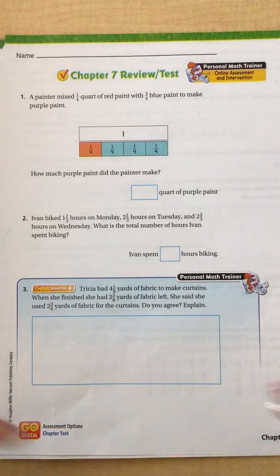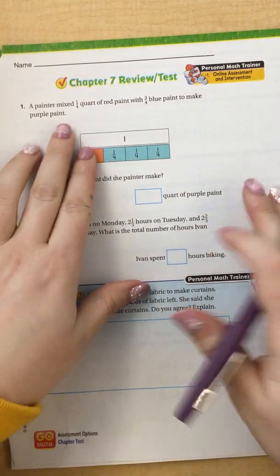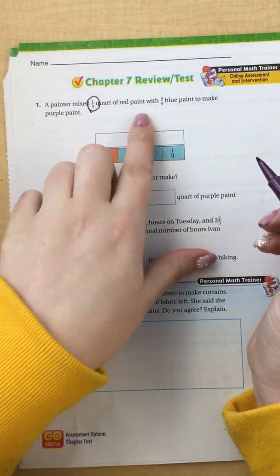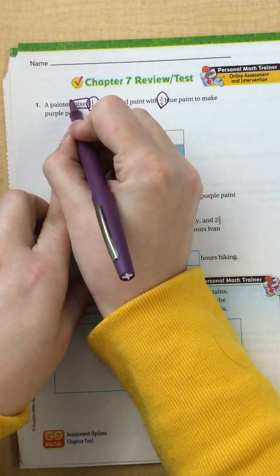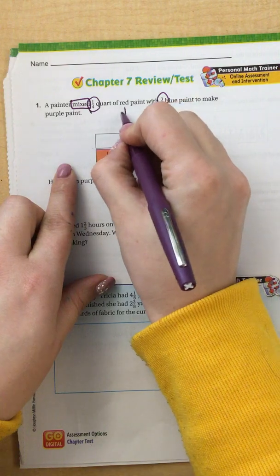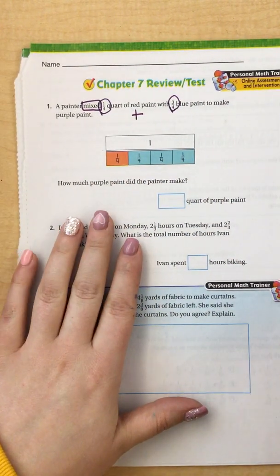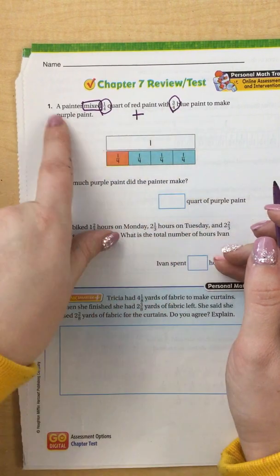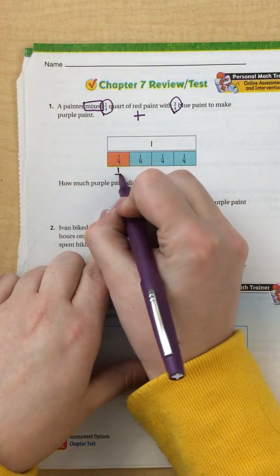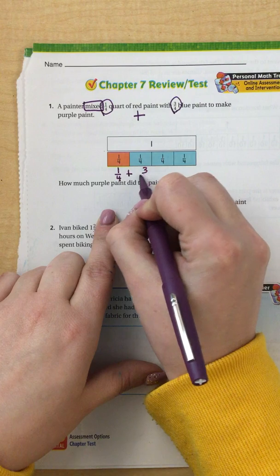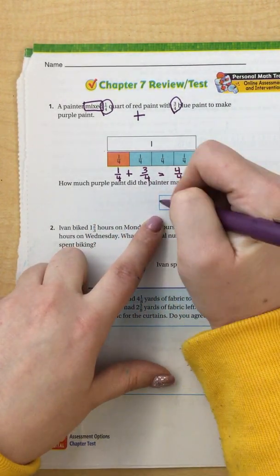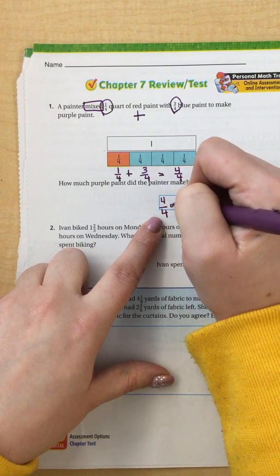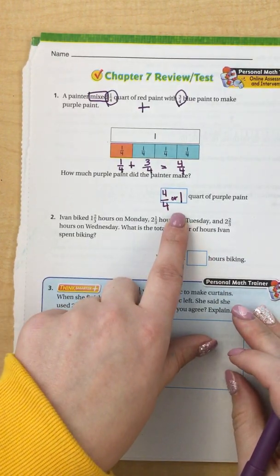This video is a review video for Chapter 7. A painter mixed 1/4 quart of red paint with 3/4 quart of purple paint. So whenever we mix something, we're putting it together, which means we're going to be adding. So we know red and blue make purple. I have 1/4, and then I'm going to add 3/4, and all together that gives me 4/4, or 1 whole quart of purple paint.